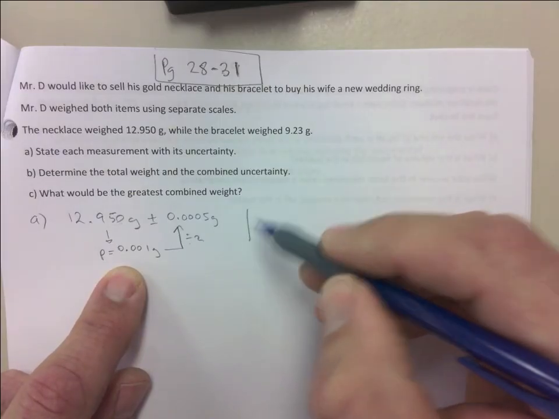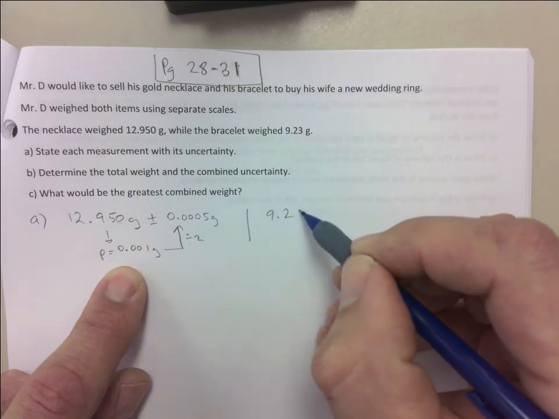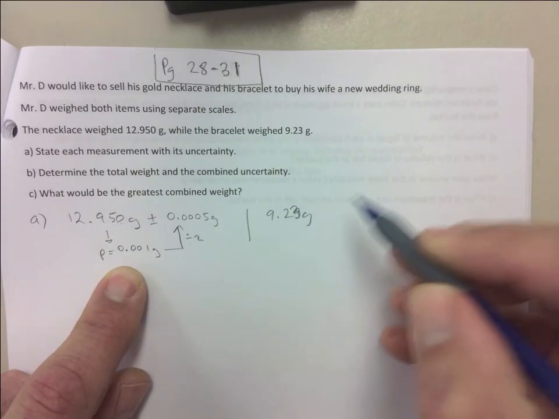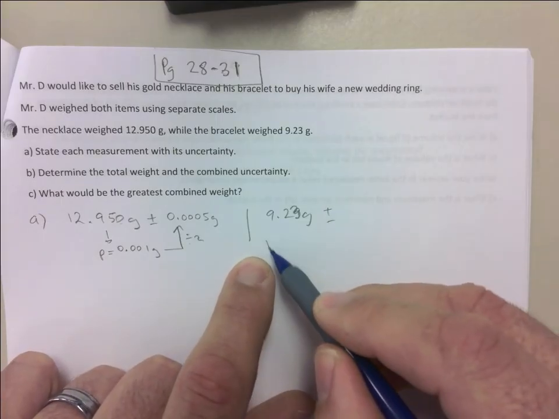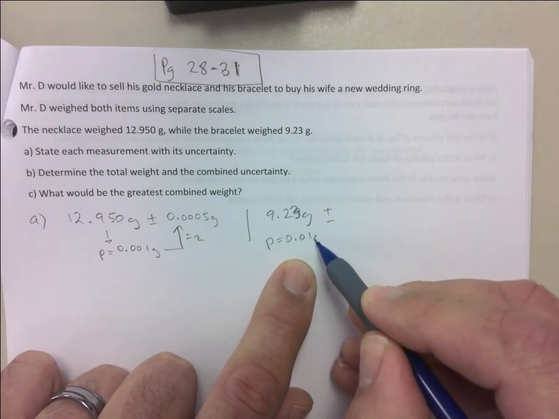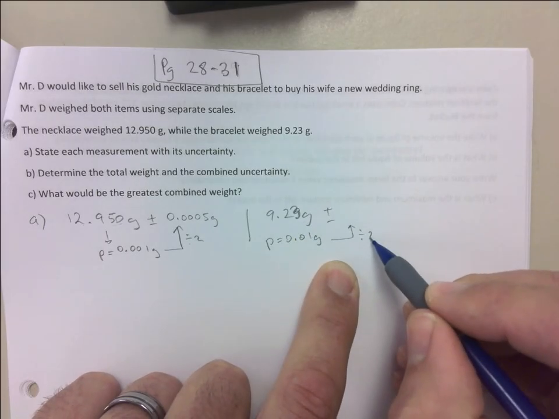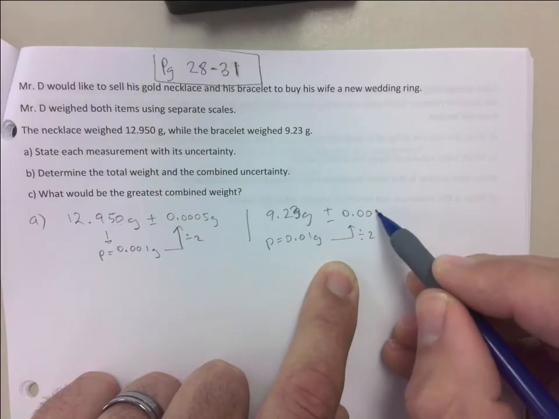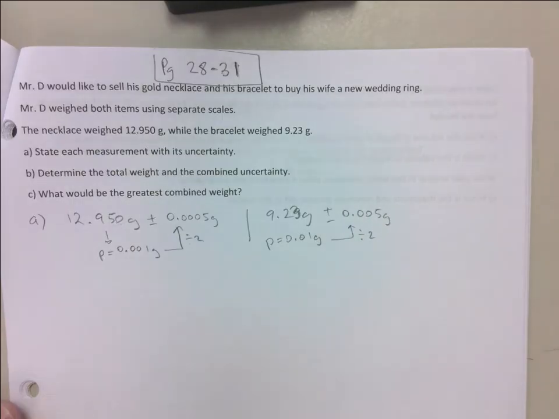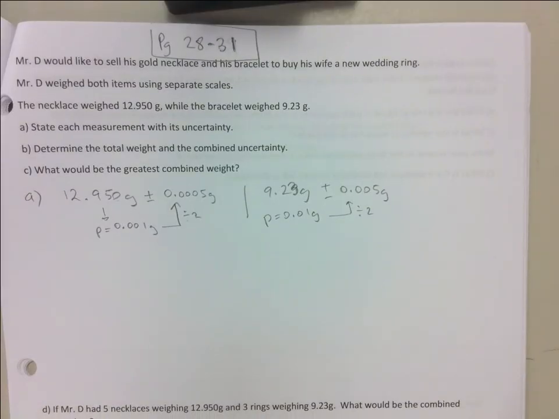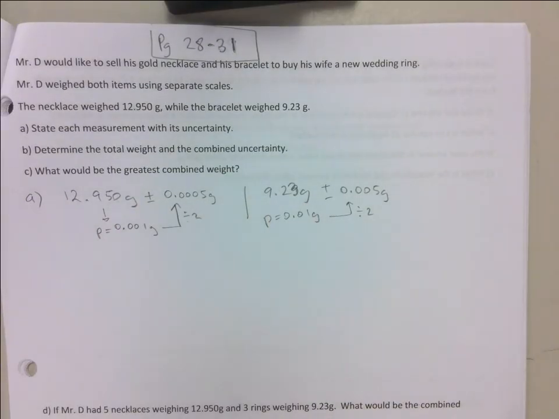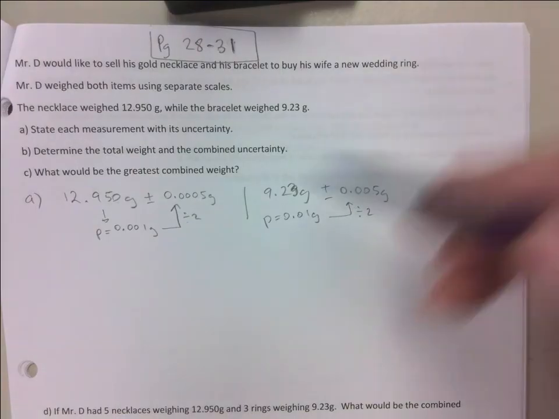Then it's 9.23 grams, right? Plus or minus. The precision is 0.01 grams, right? It's to the second decimal. You divide that in half, you get 0.005 grams. And then you have both of them, you stated both measurements with their precisions.